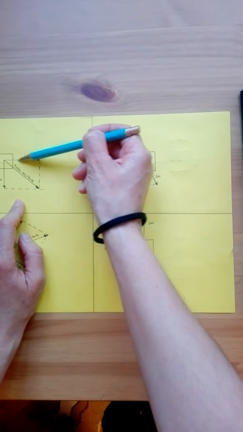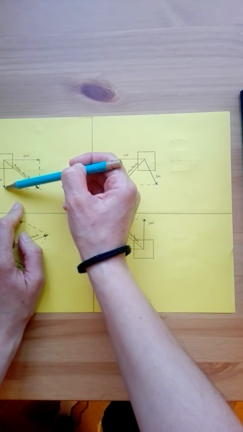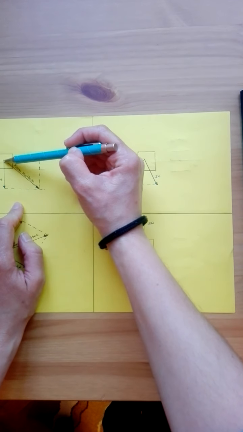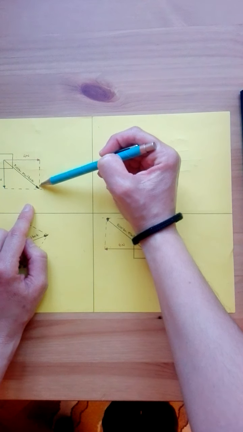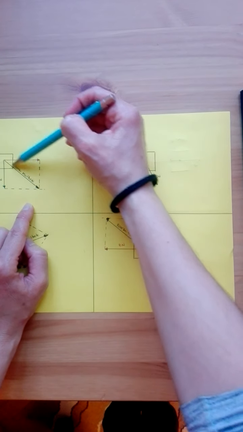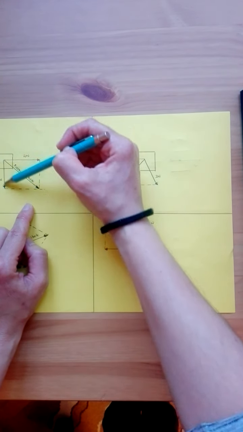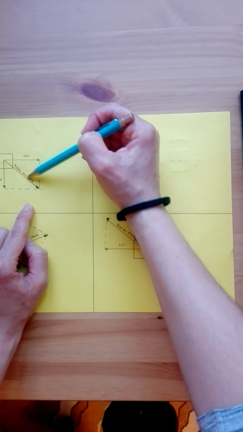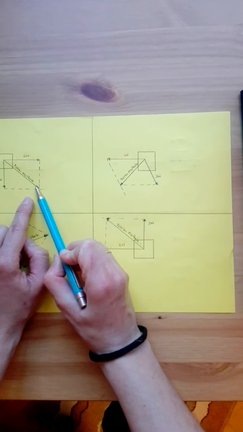We draw a line parallel to this red vector at the final part of the other vector, and a line parallel to this blue vector where the other vector, the red one, ends. Then we draw the diagonal of this parallelogram, in this case of this rectangle. We draw the diagonal and we obtain this vector. This vector is the resultant force.